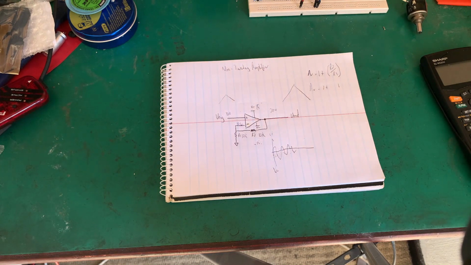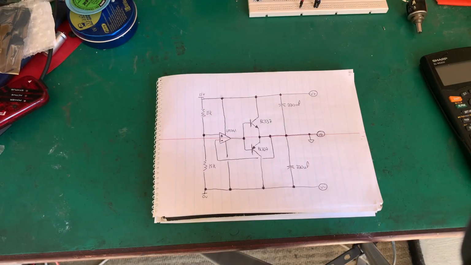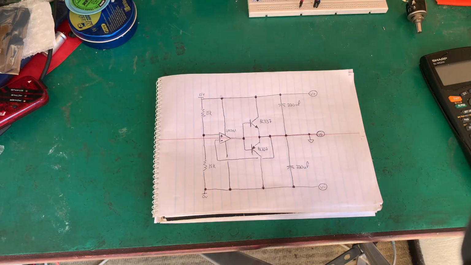Let's have another look at the use of an op-amp. Right, so here we have a rather complex looking circuit. It's not really.